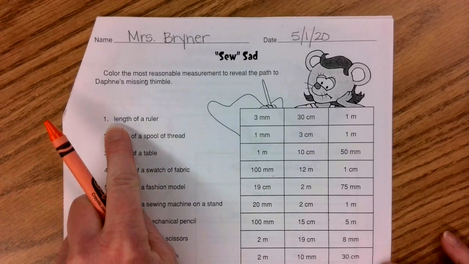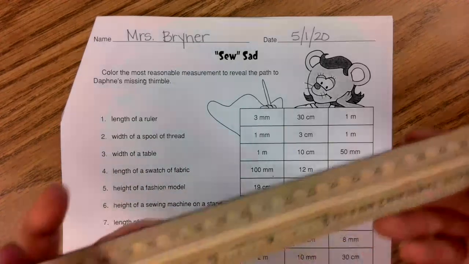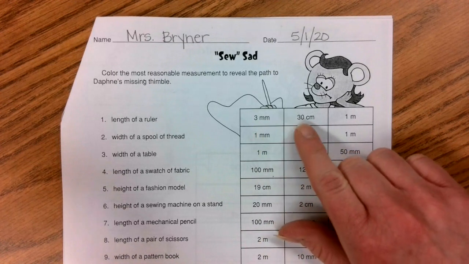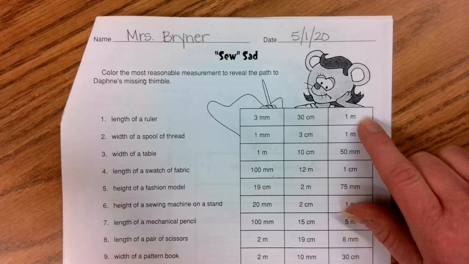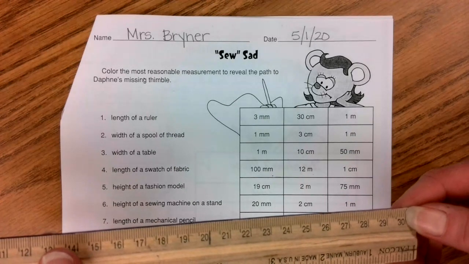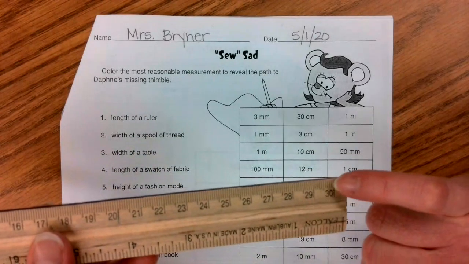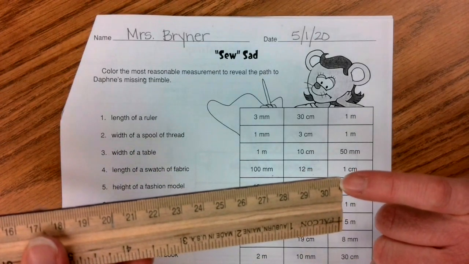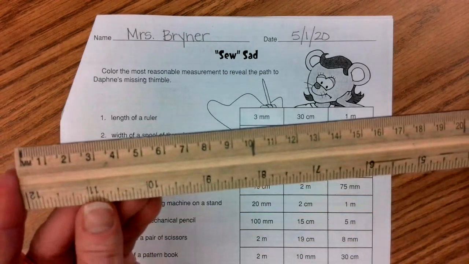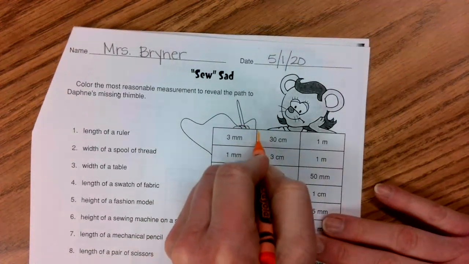First off, here we have the length of a ruler. Is the length of a ruler, like what I have here, going to be 3 millimeters, 30 centimeters, or 1 meter? Of course, that's going to be 30 centimeters. In fact, this ruler is a little bit more, like 30.5 centimeters. But the length of a ruler, approximately, that is the closest answer. So we're going to color that in.